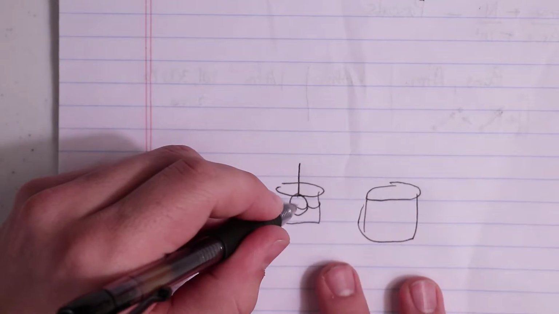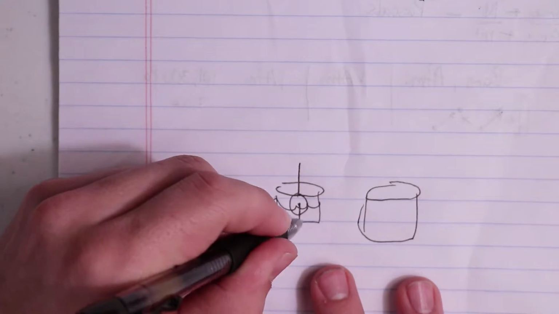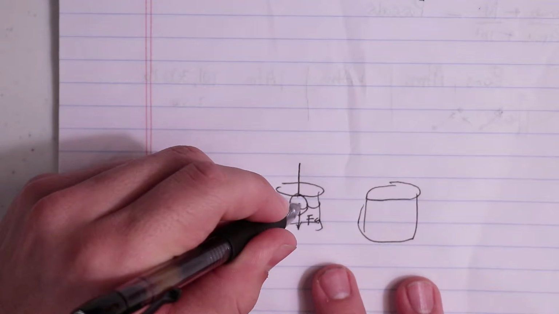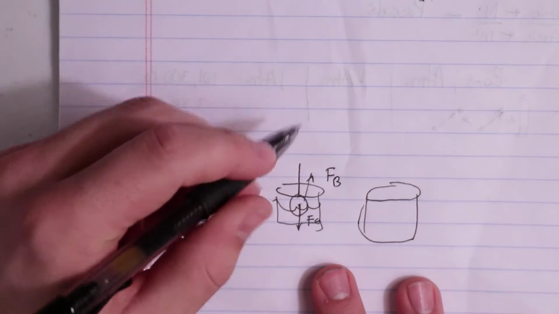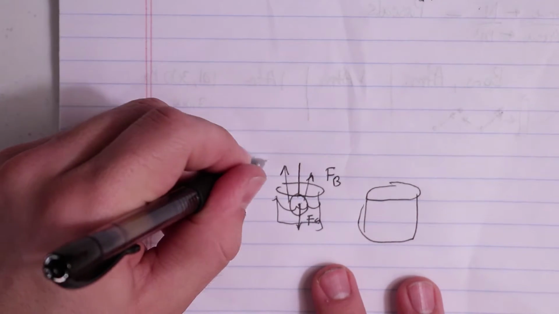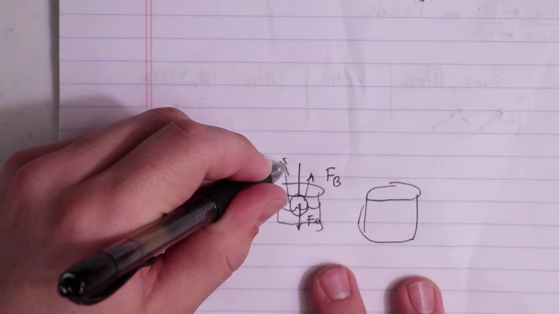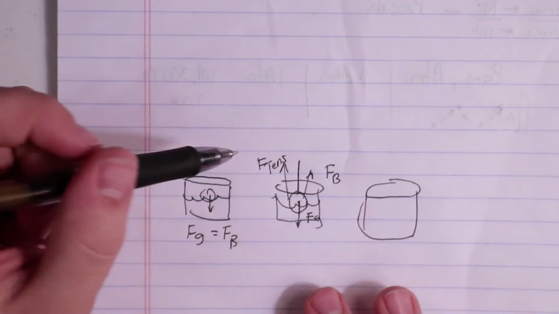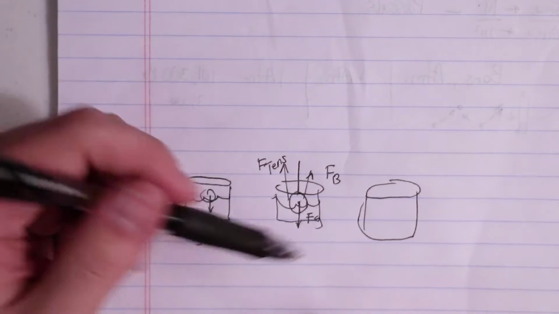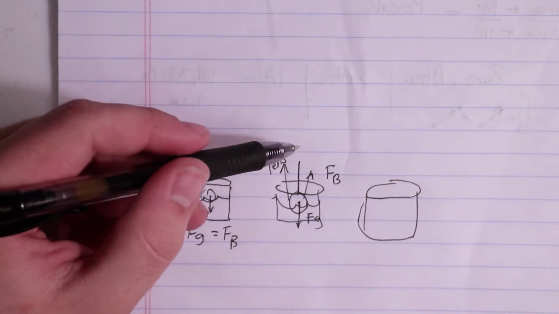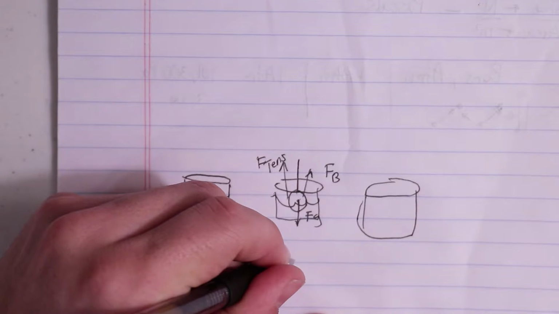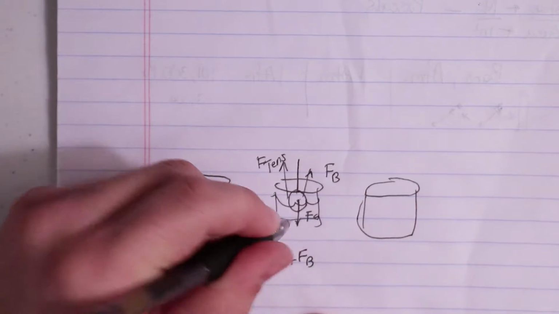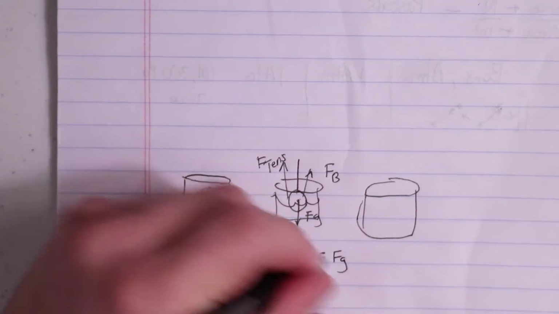In another situation, I'm going to have an object in water, but it's suspended. What are the forces acting on this object? Well, we have force gravity again, there is a buoyant force again, and there's also force tension pulling up. In this situation, this object is more dense than the water because it's not floating. So you need the sum of force tension plus force buoyancy to equal your force gravity.